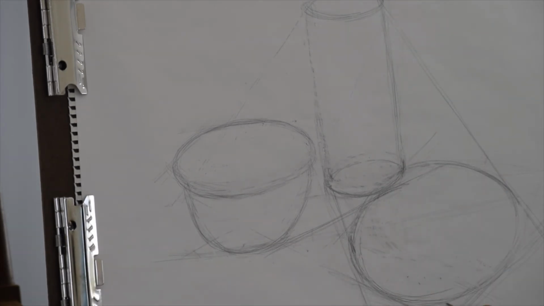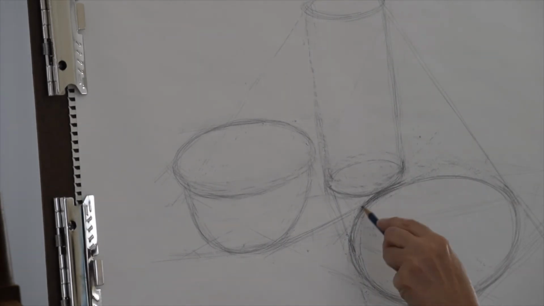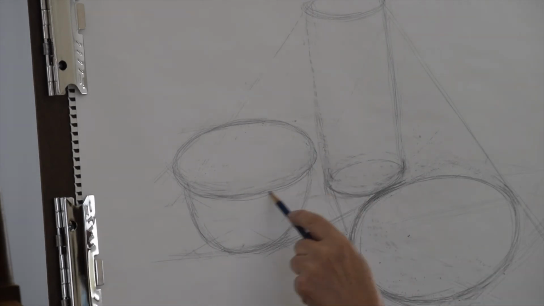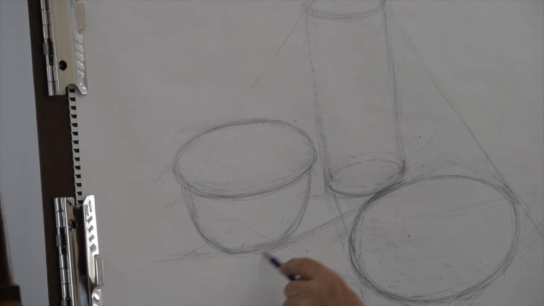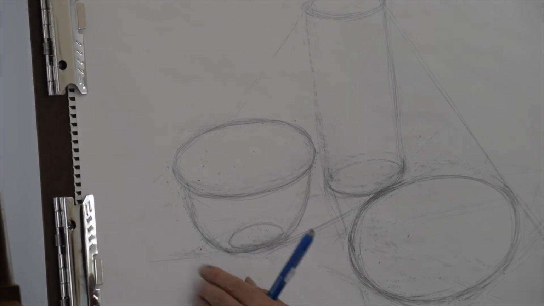And here it is important to find where the middle of that plate is. And as I'm beginning to work on it, eventually I'll see it in relationship to the bottom of the bowl, and the bottom of the bowl will actually be kind of at the midpoint of the plate.